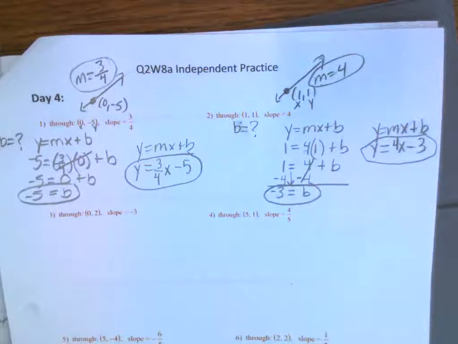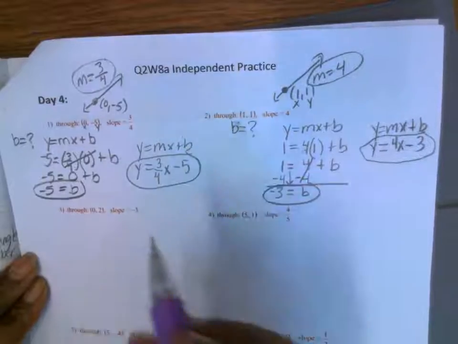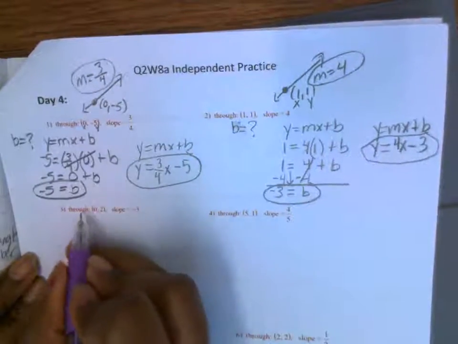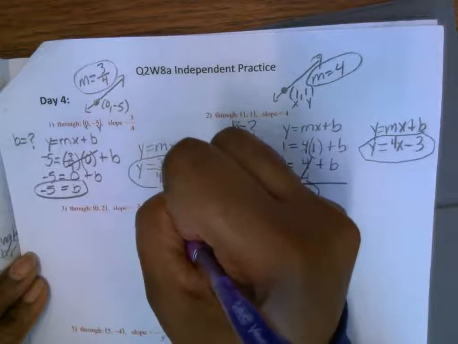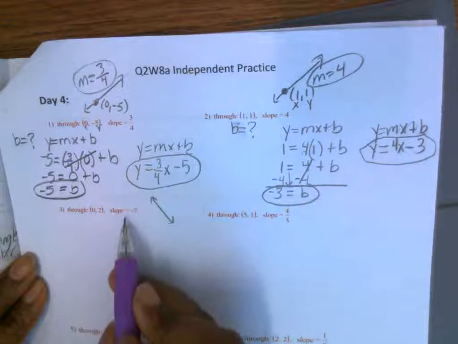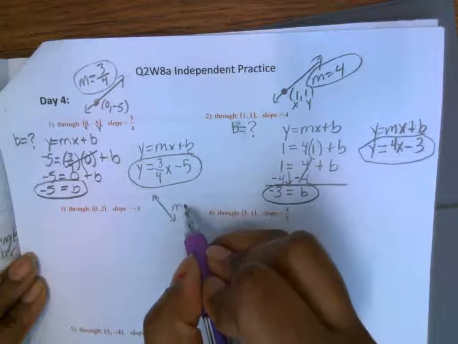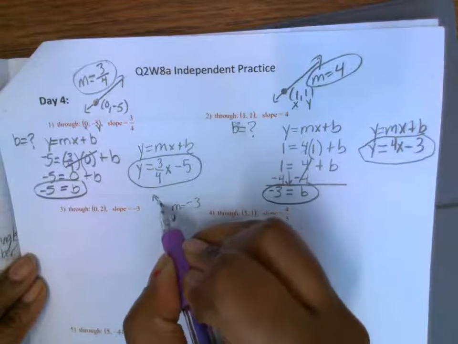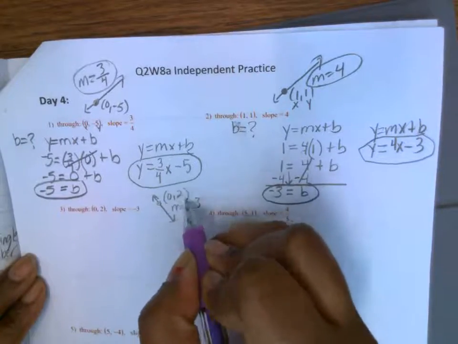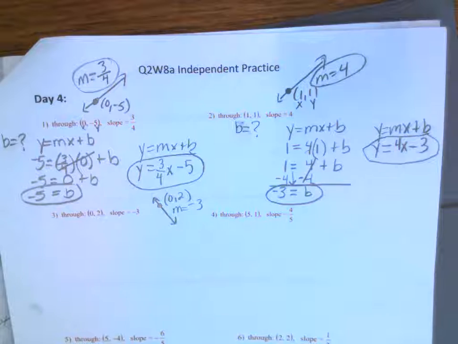I'm going to pause. Are there any questions? All right, so here, number 3. This is the information that they give you this time. I'm going to draw a line going down because the slope here is negative. They tell you that the slope is -3, and they tell you that one of the points on the line is (0, 2). That's all the information that they give you for this line.